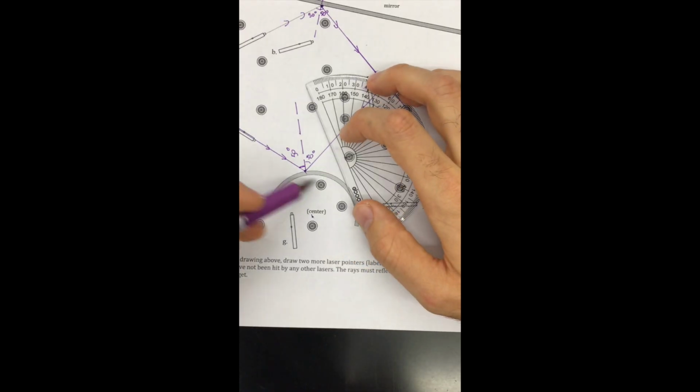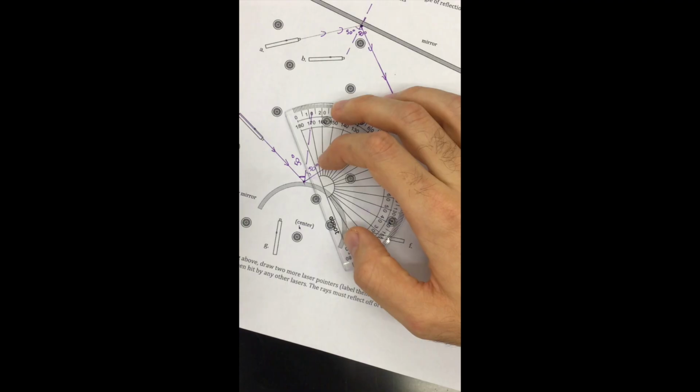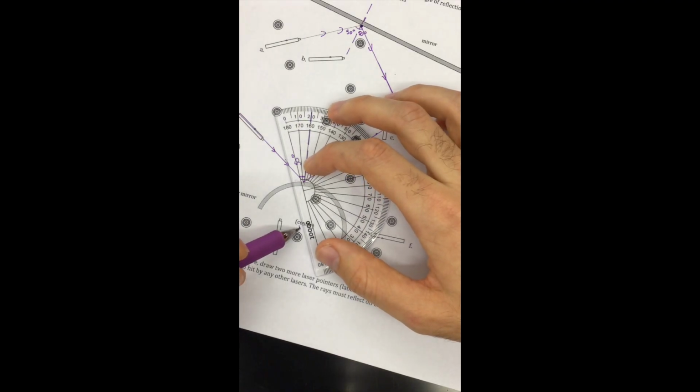We can do this one that's inside the inside curve of the mirror. So imagine this is a mirror on both sides of this curved object. You've seen those in class.